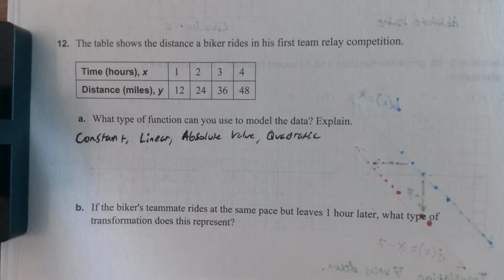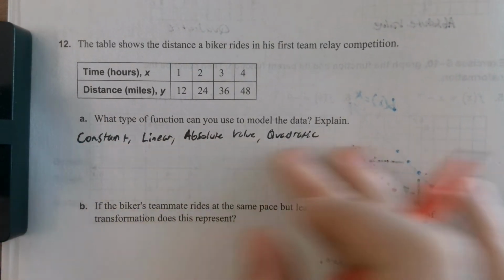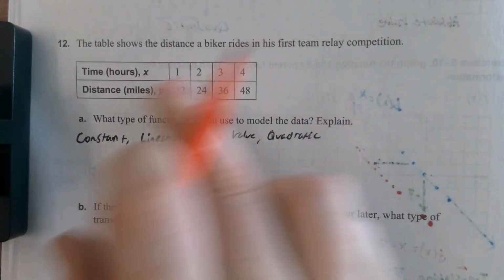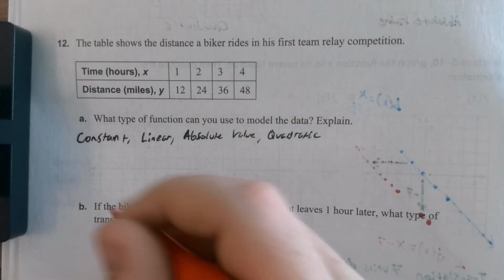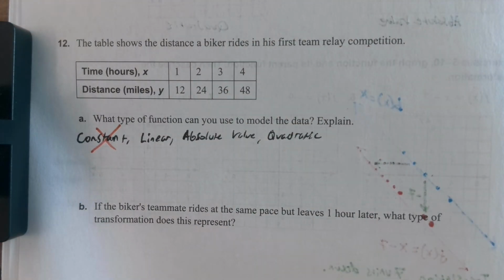One of these is really easy to immediately eliminate. The constant function. Remember, the constant function is a straight line. It means that as x goes up, our y value never changes. It stays constant. So we're not dealing with a constant function here.